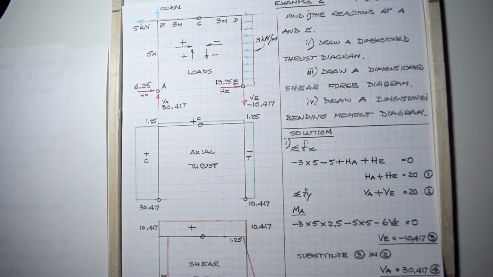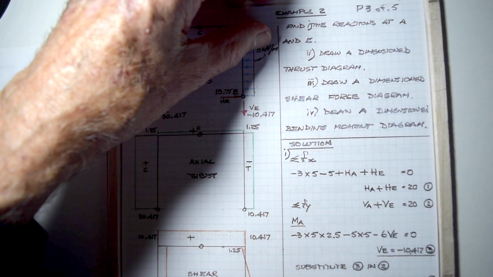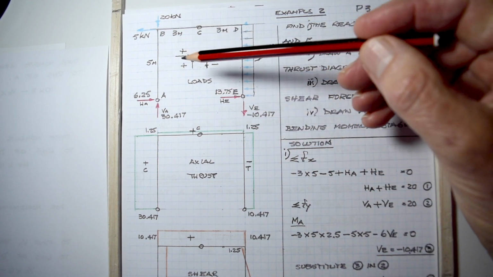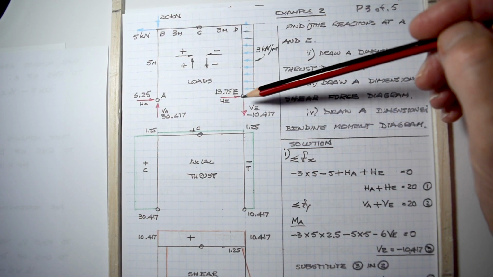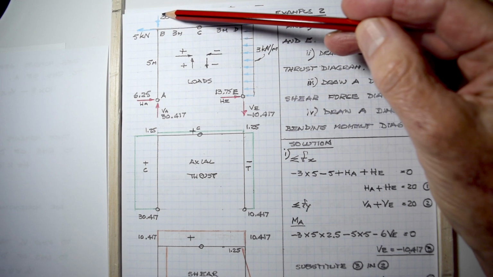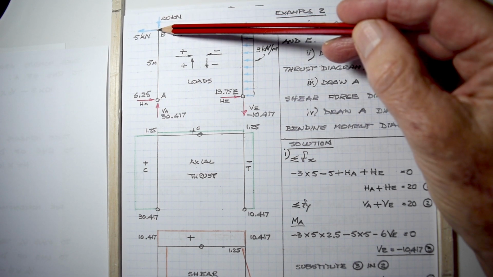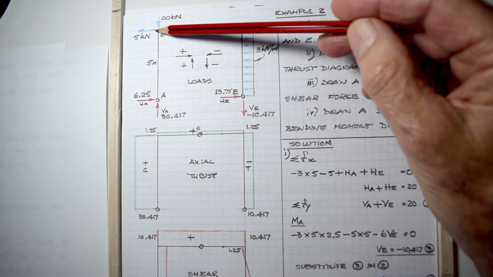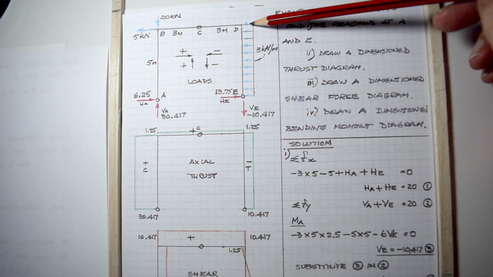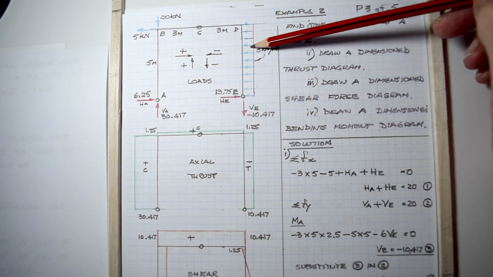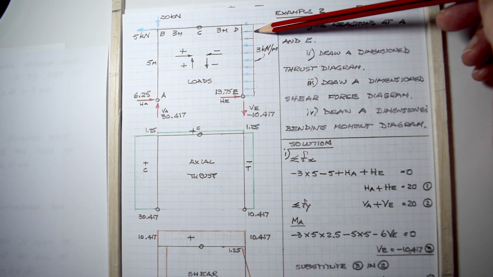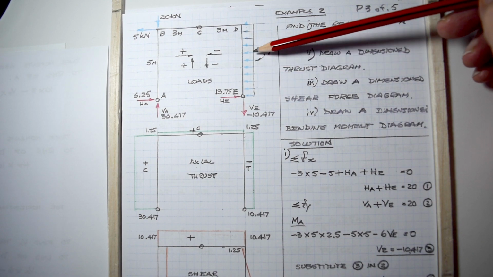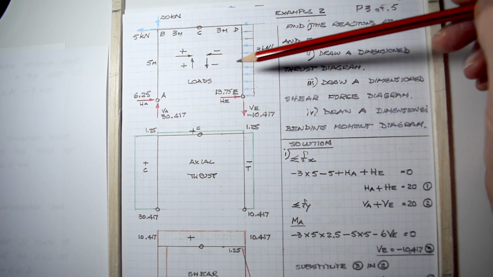And here I've done a fairly comprehensive frame for your edification. I've got a frame A, B, C, D, E. It has a vertical force of 20 kilonewtons above that column, a horizontal force on this beam of 5 kilonewtons, and it has a uniformly distributed horizontal load from wind or whatever it is of 3 kilonewtons per linear meter, pushing that away.